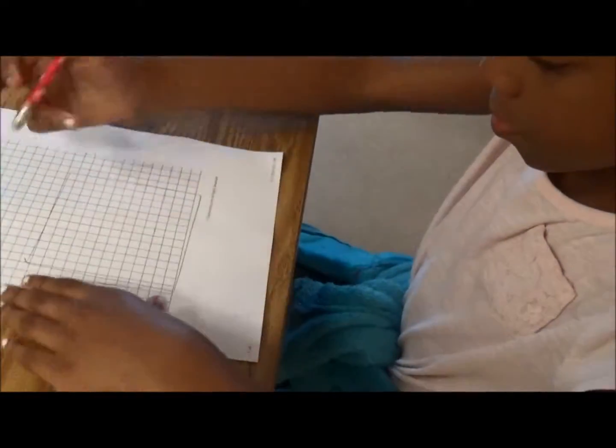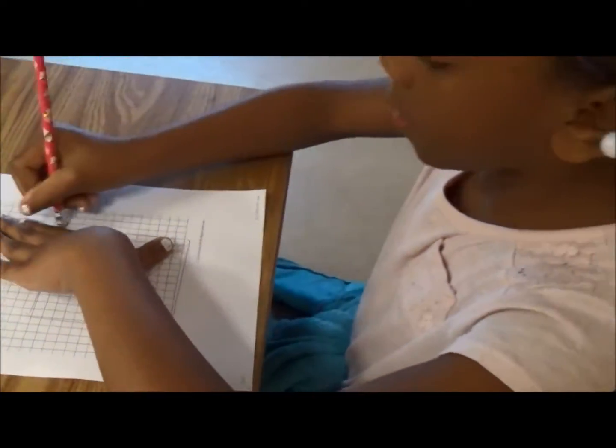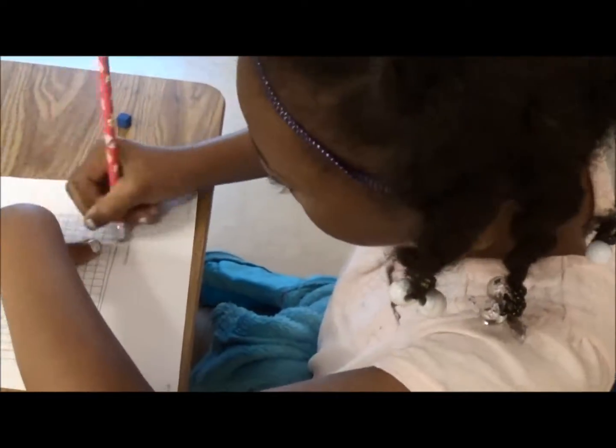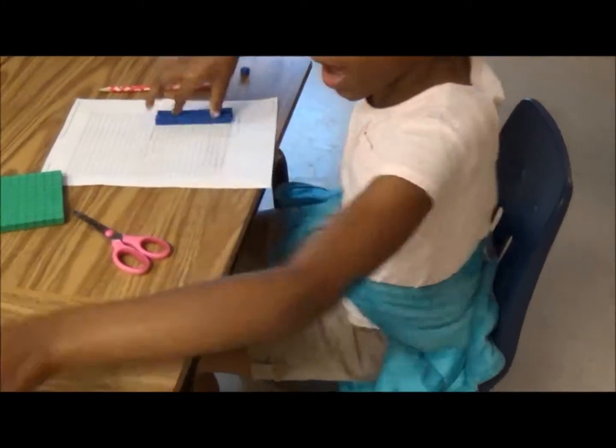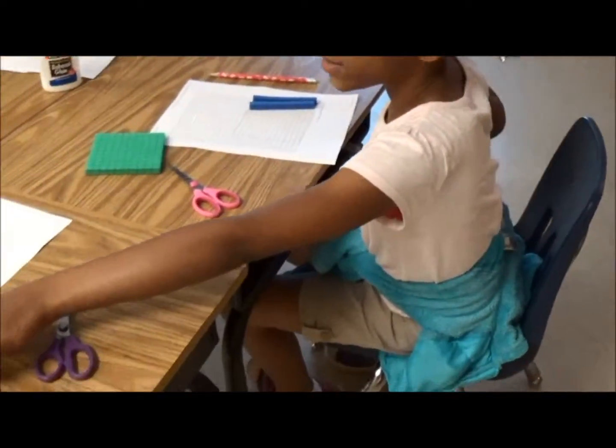Is this the size of just one of these? Did you make this a little too big? See how your lines are red? So you're going to cut along those lines. You need more? You gotta be careful, trace on those lines, okay?